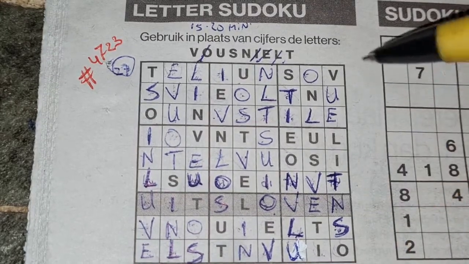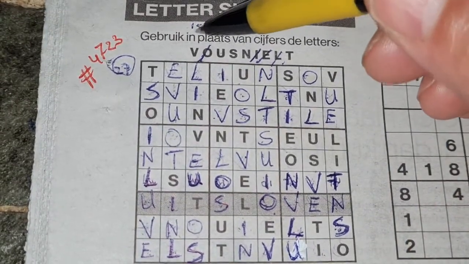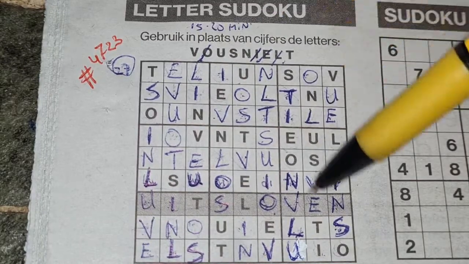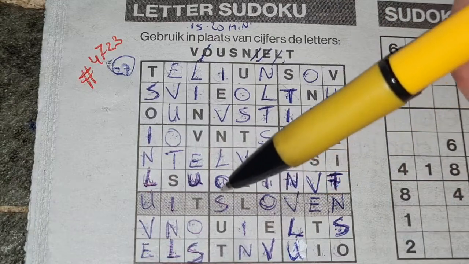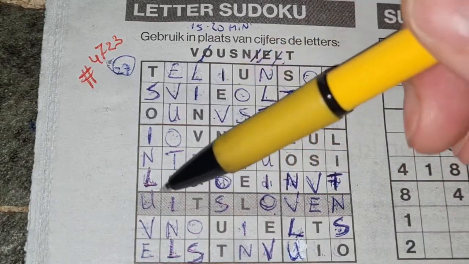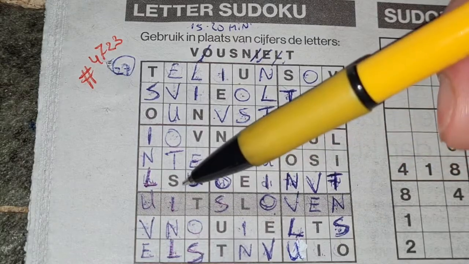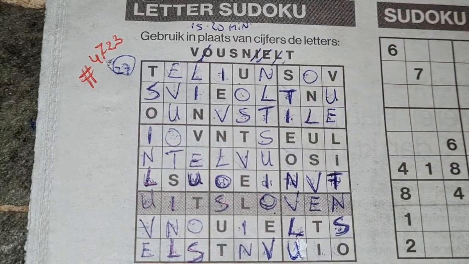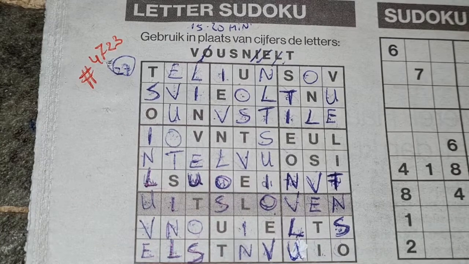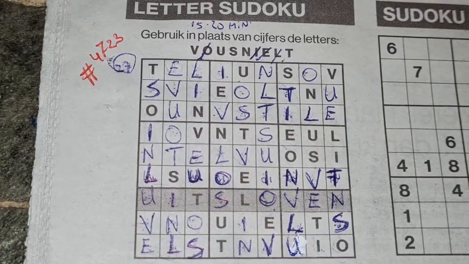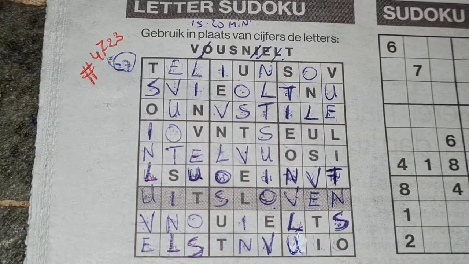Finished in 18 minutes. Well, told you between 15 and 20 minutes I need for solving the letter Sudoku, and my word is the solution is uitsloven in Dutch. In English, show off. Yes. And we have solved it again. Yes. This letter Sudoku. Well, I like this one.